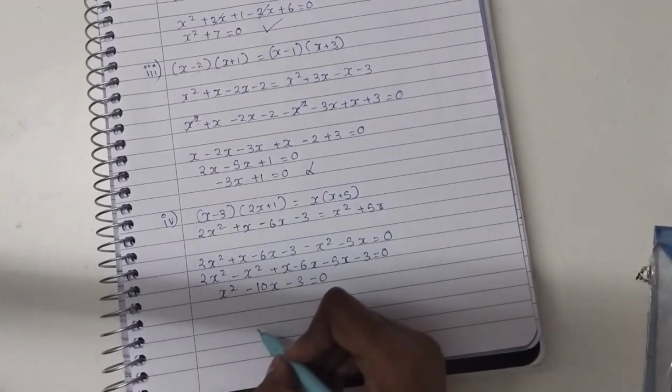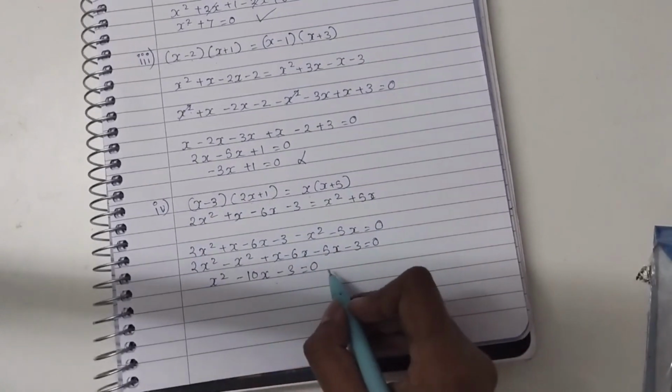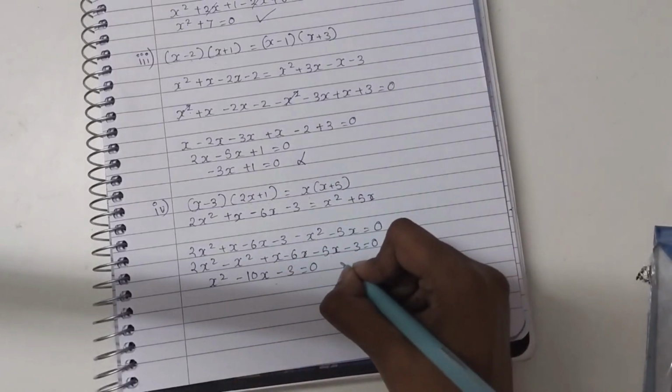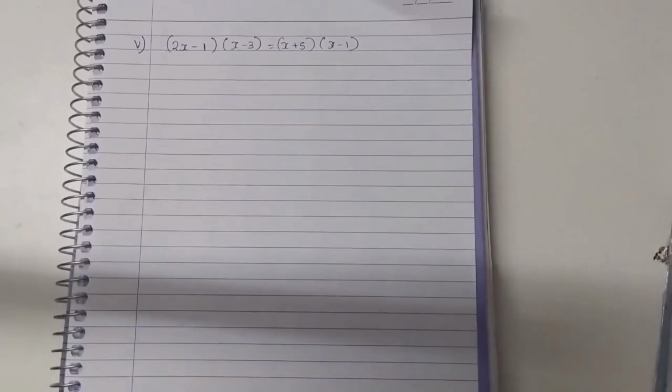Since this is in the form of ax squared plus bx plus c and the highest power of the equation is 2, we can say that this is a quadratic equation. Moving on to the fifth question, they've given that (2x minus 1) times (x minus 3) is equal to (x plus 5) times (x minus 1).